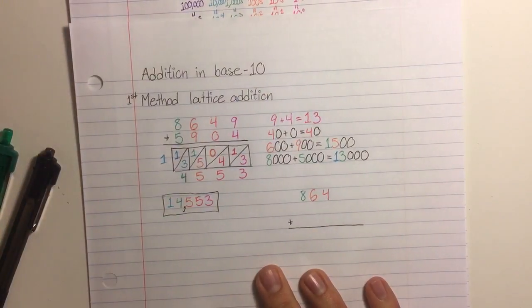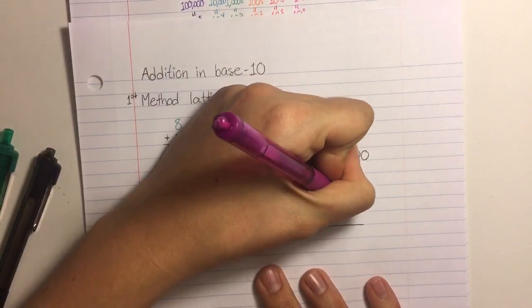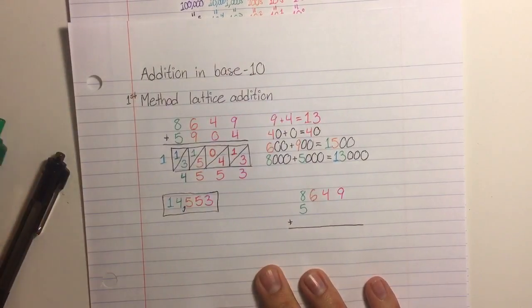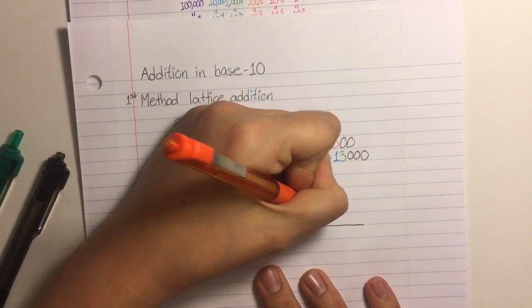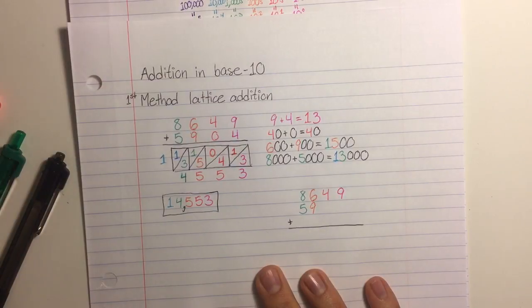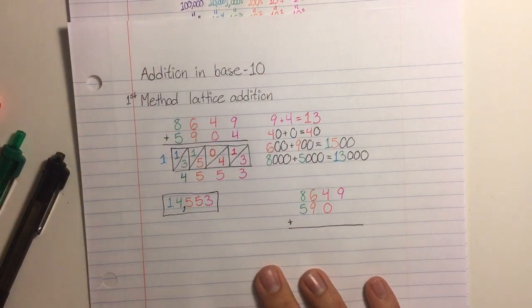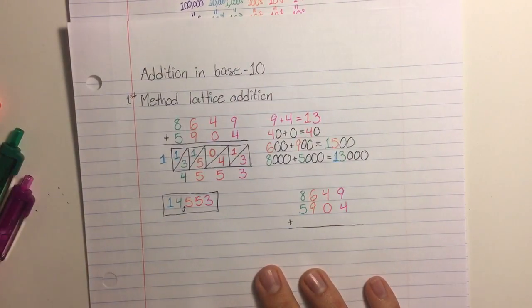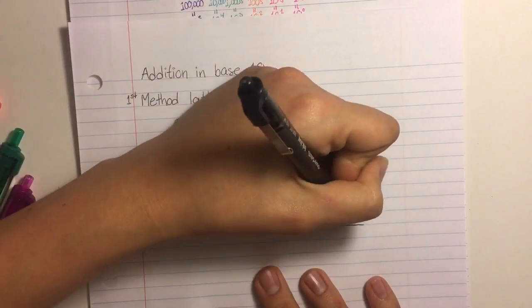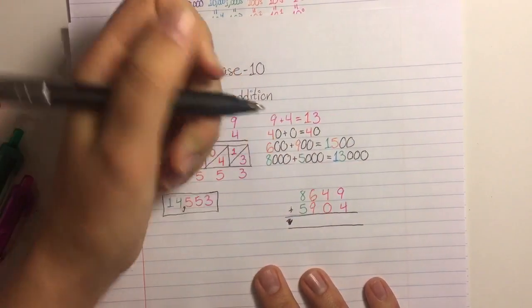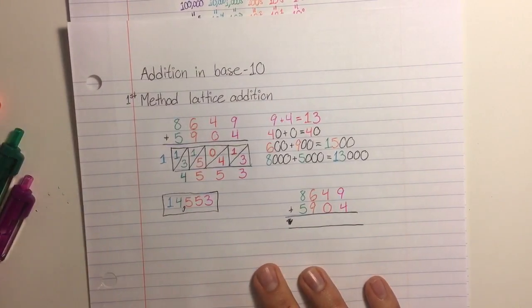4, 9, plus 5, 9, 0, 4. And I just realized I totally put the line in the wrong place. So here, let's add a line right there. We'll just say our answer is going to go in that nice little box down there.